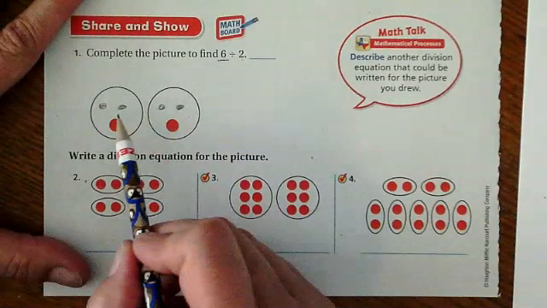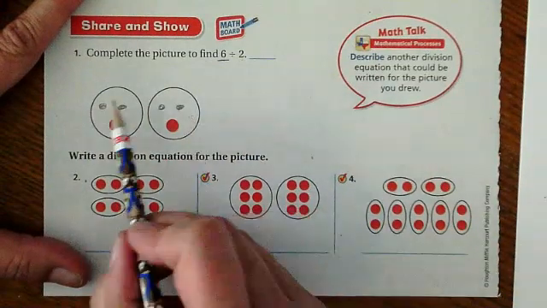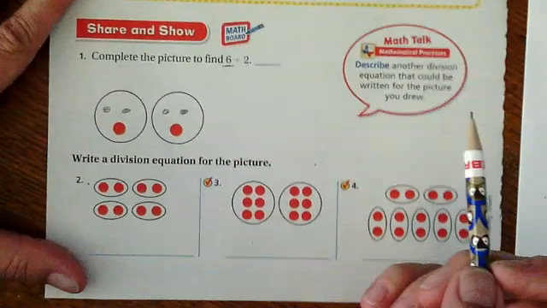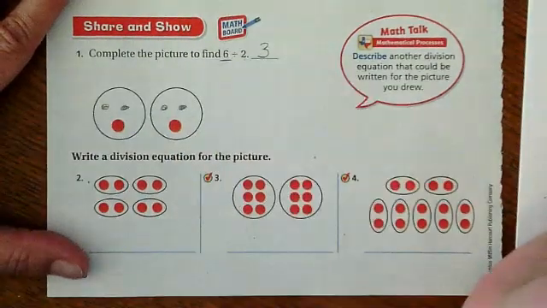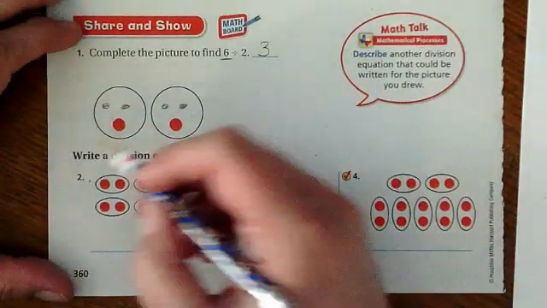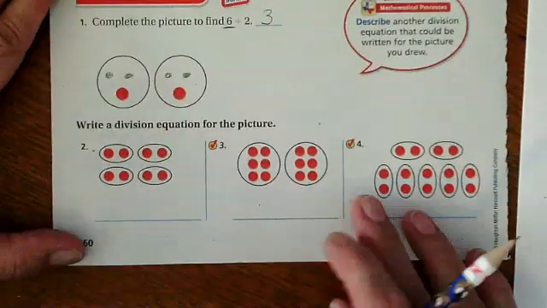Anyway, so I have 6 items. They're divided into 2 groups. How many are in each group? That would be my quotient. I have 3 in each group. That's what number 1 should look like. Let's look at number 2.